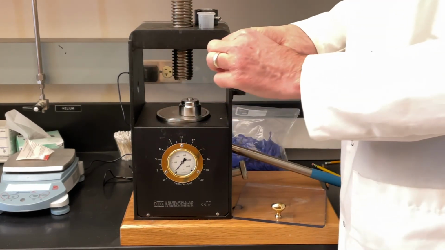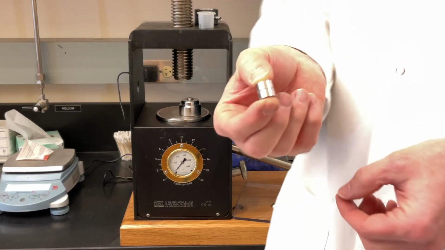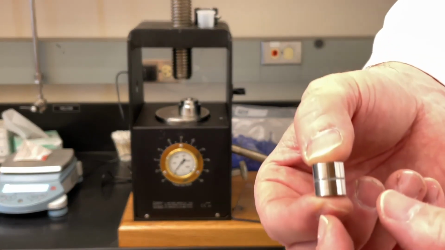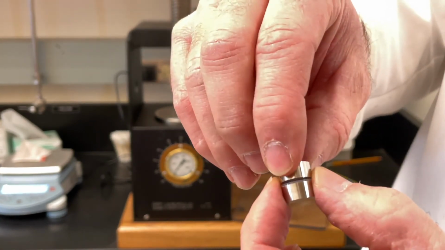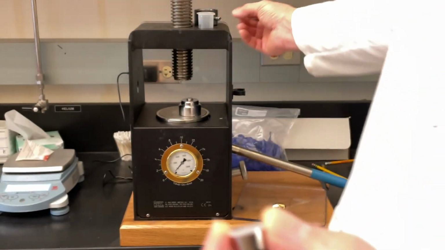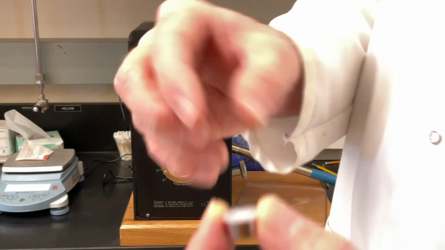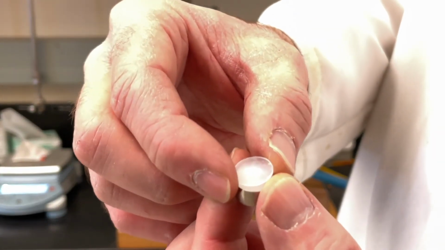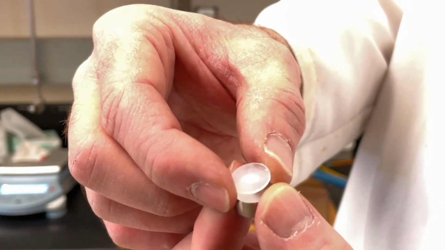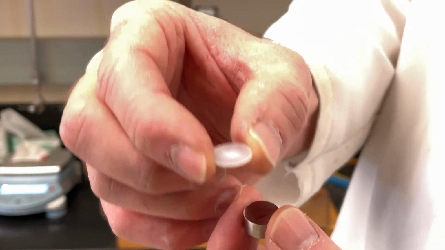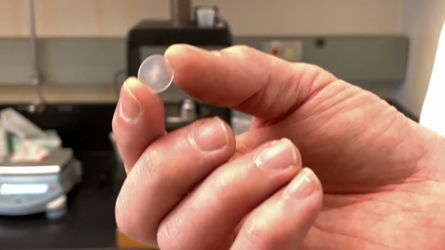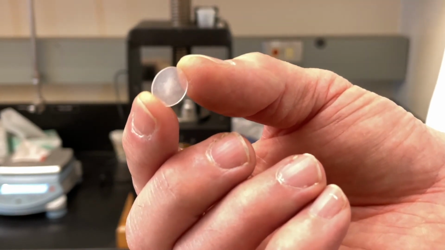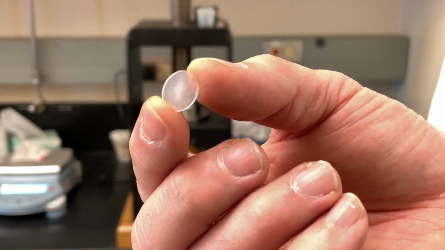I'm going to capture the pellet and see if I can show you what this pellet looks like. So the pellet is between the two pieces that we call the anvils. We'll take one off, and there is the pellet. And you can see how small, how thin, and how clear that pellet is. We're going to take that, put that in the instrument, and get our IR.